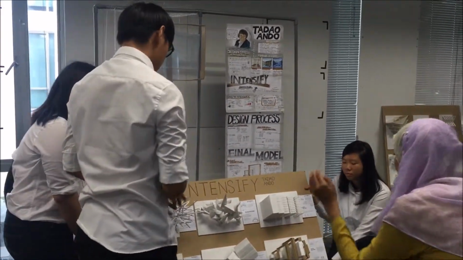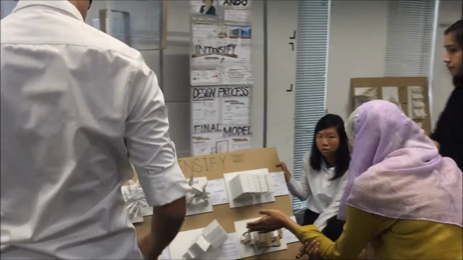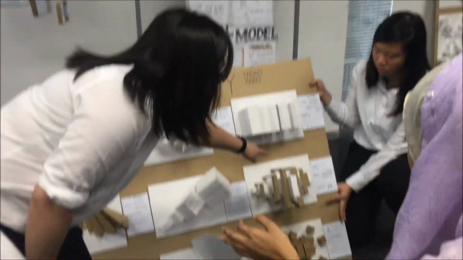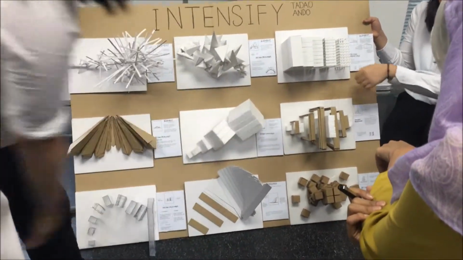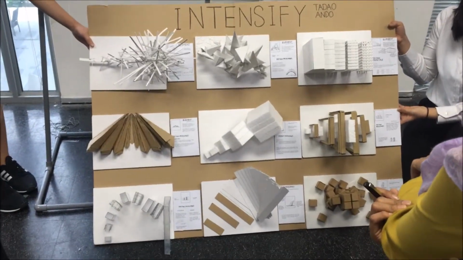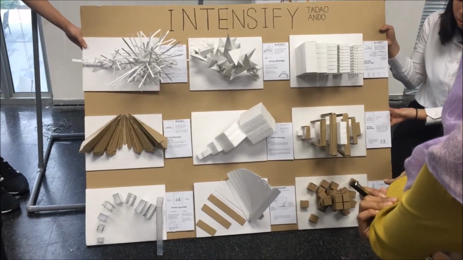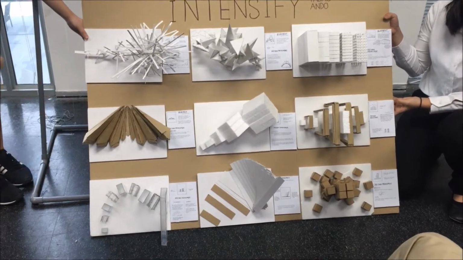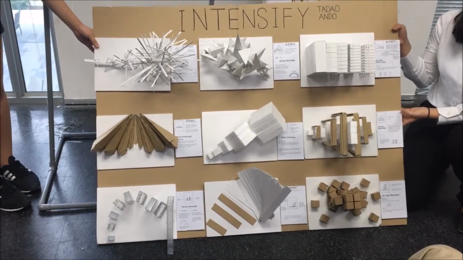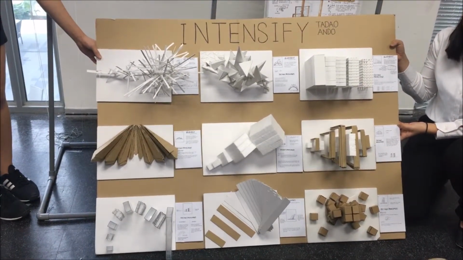Alright, so the combination is from this one. Okay, that one. Movement, variety, repetition, unity, and movement as well. Okay. Are you done with the presentation? He will explain. Okay.